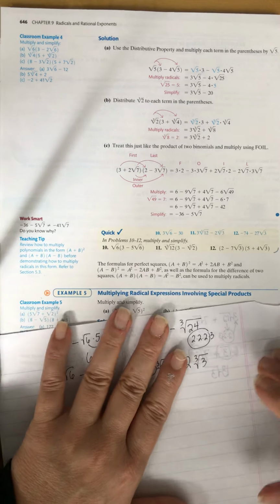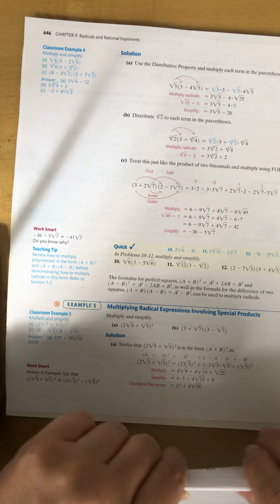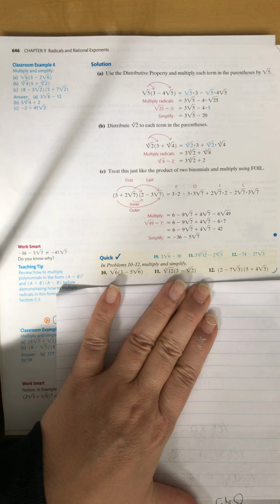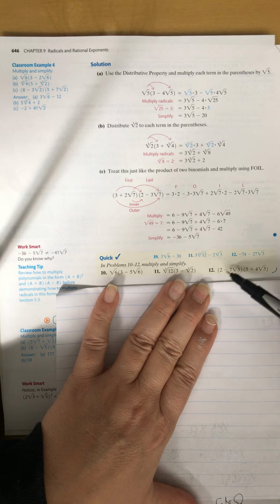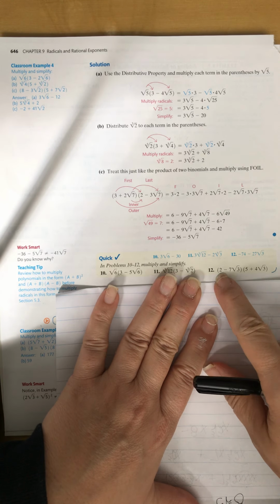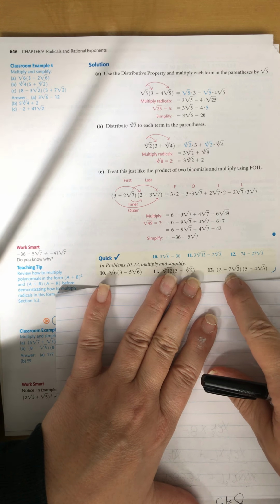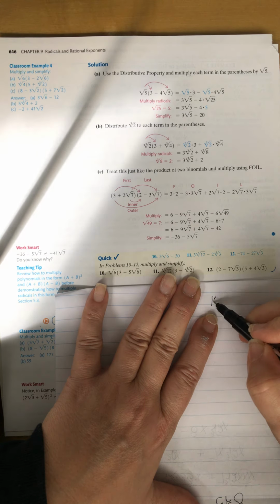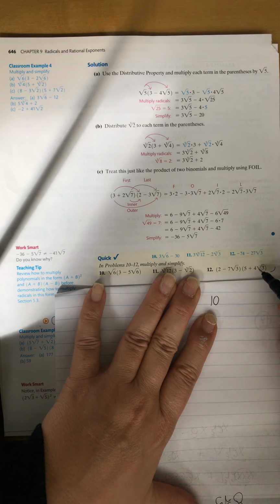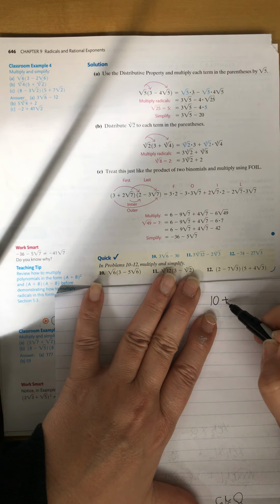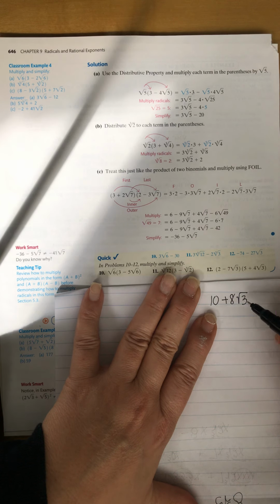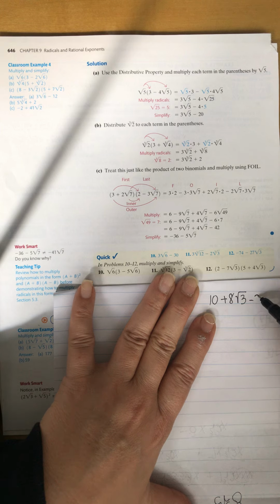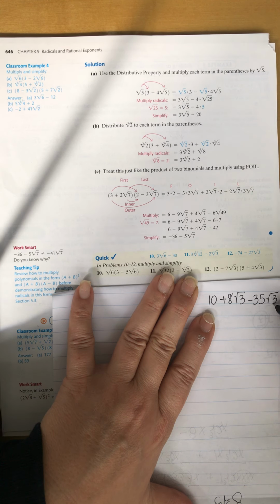And then for 12, you're going to distribute, FOIL, whatever method you use. Some call it the distributive property, so you're multiplying 2 times both of these, and then negative 7 root 3 times both of these. So 2 times 5 is 10. 2 times 4 root 3 is 8 root 3. Negative 7 root 3 times 5 is negative 35 root 3.